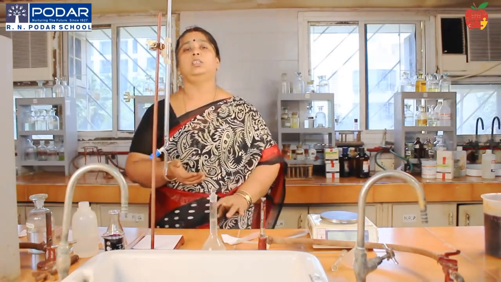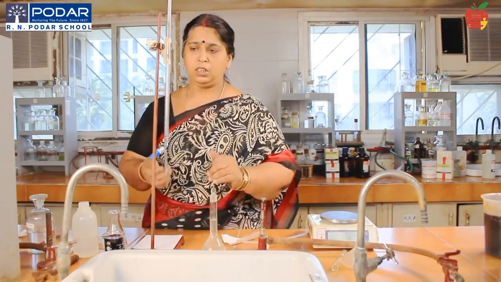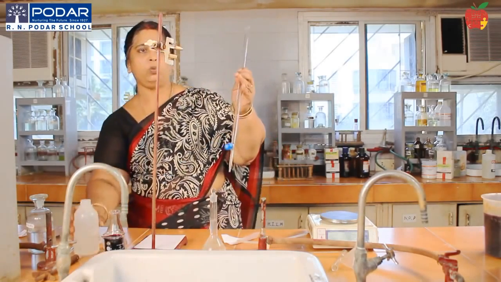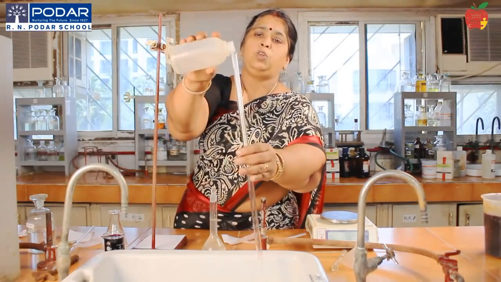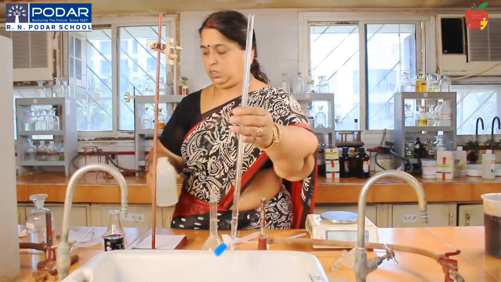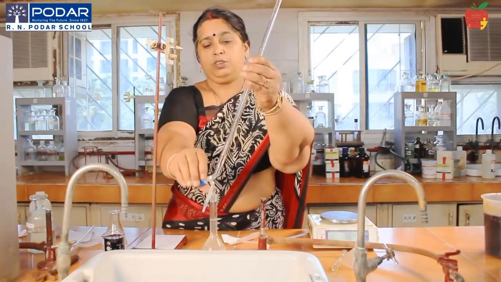Now next I have to get ready with my burette. So I will remove the burette and wash my burette with water.